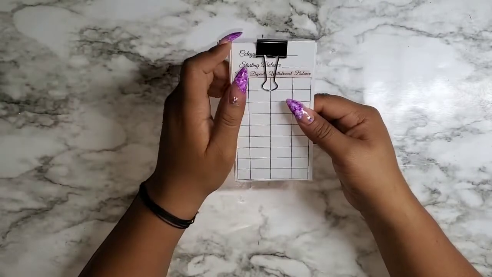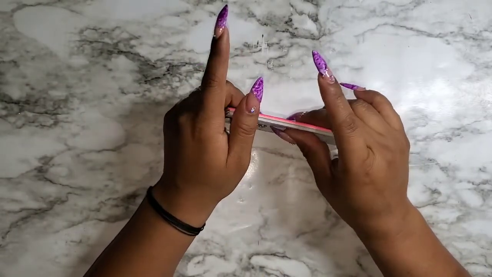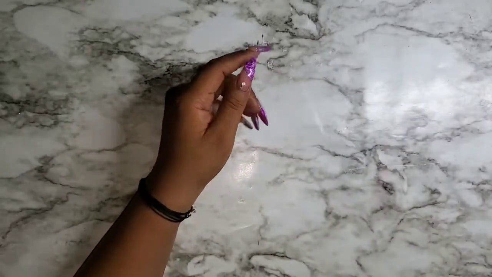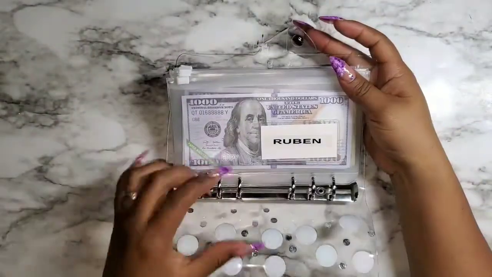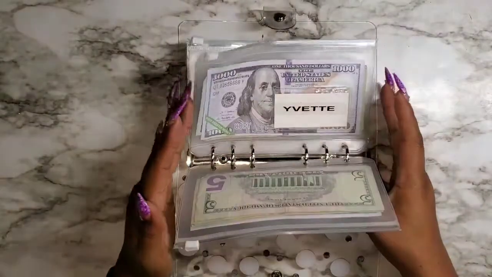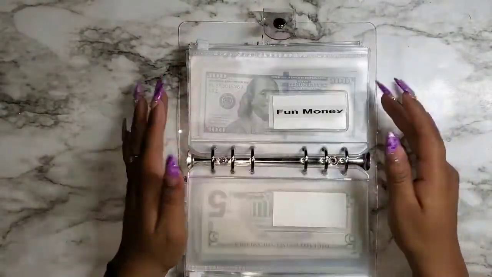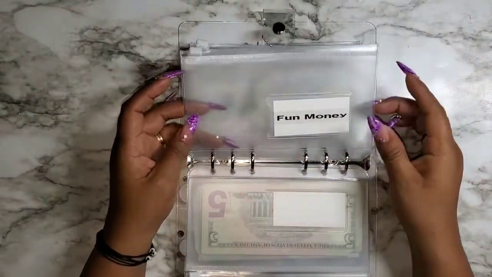I actually wanted to show you guys the ones that I added into my binders and then the ones that were removed. So there are a few of them that I did add. So in this, my kids savings, as you guys know, it's my kids, and then clothing, and then this is the new one that I added, which is fun money.